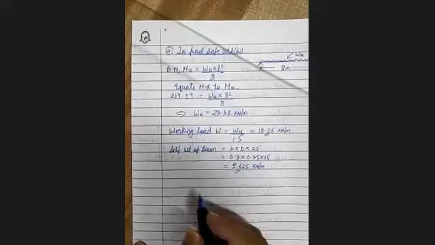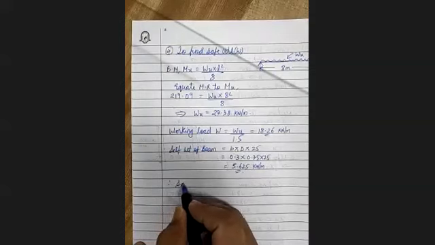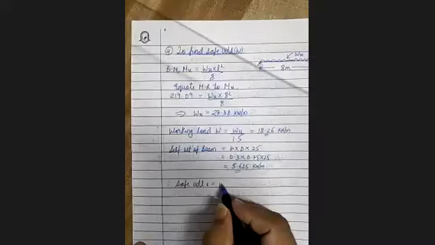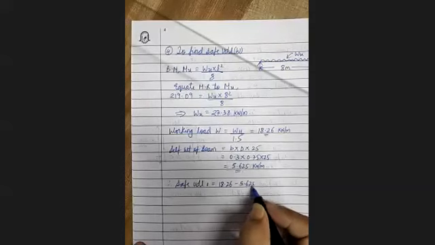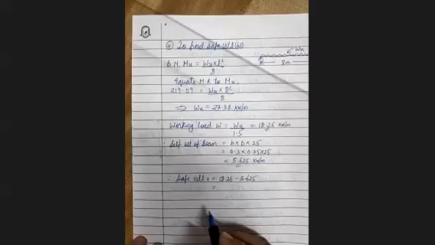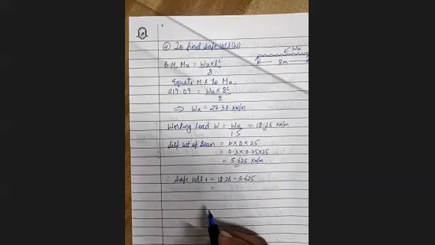Okay, so therefore the safe UDL is given by total, कितना है? 18.25 minus 5.625. How much is this? 12.625. 12.625.